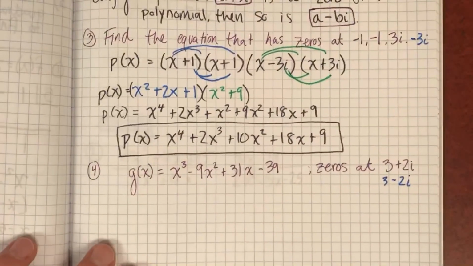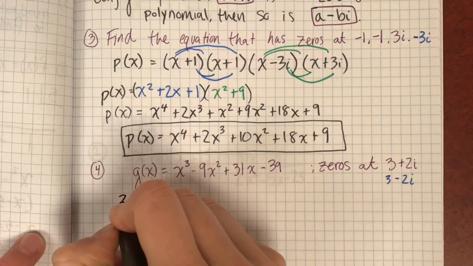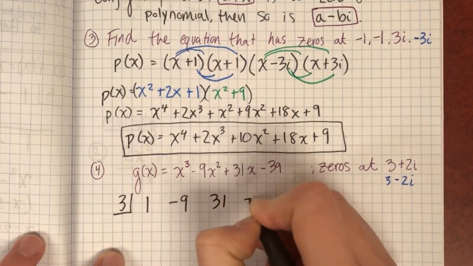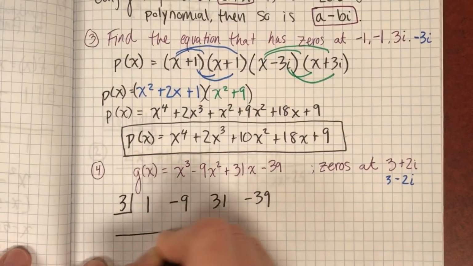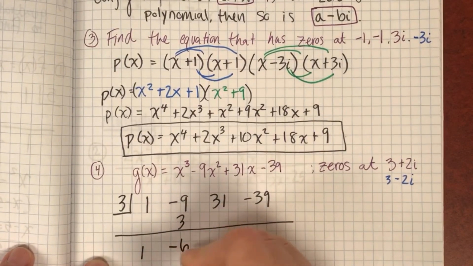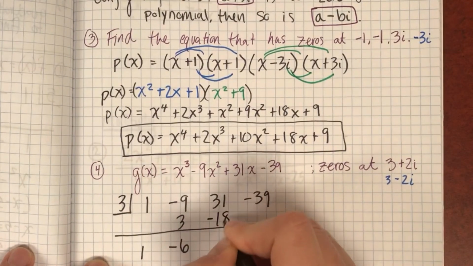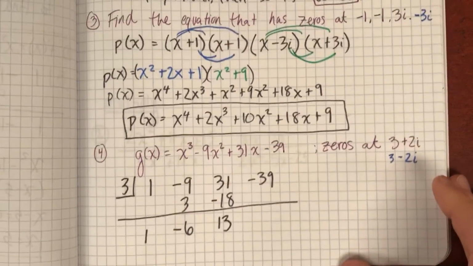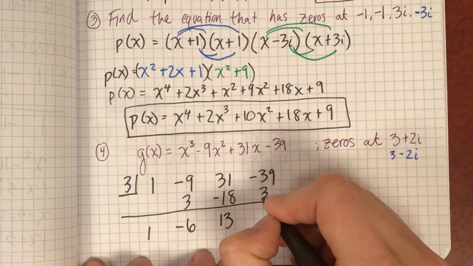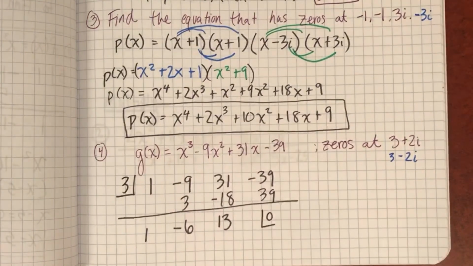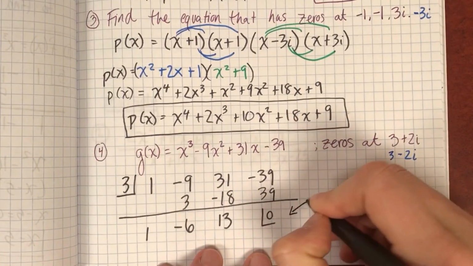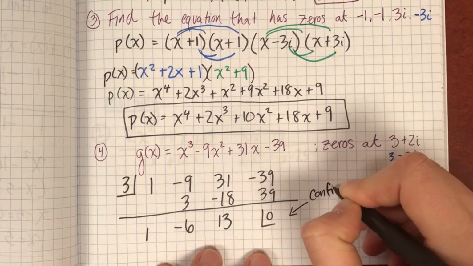So we can double check that by using our synthetic division. So I've got 1, -9, 31, and -39. So we drop this down. We've got 3, -6, -18, and 31. And hopefully you guys are getting better at synthetic division. I like it. It's kind of like a puzzle to me. So I've got 0 as my remainder. So that confirms that 3 is a 0.